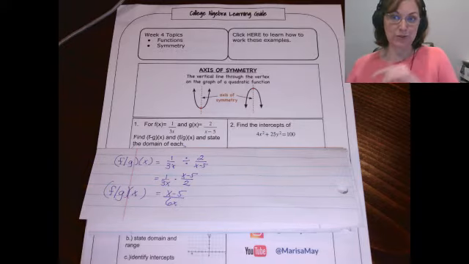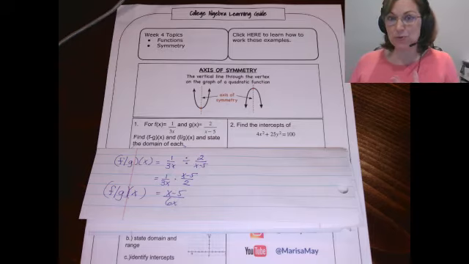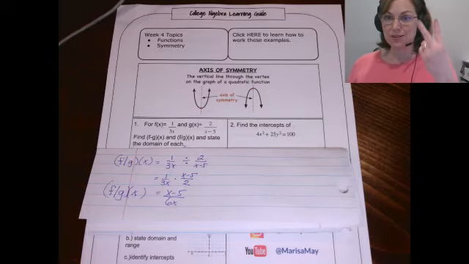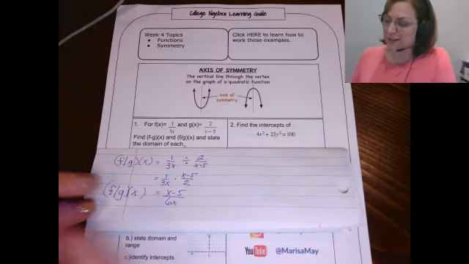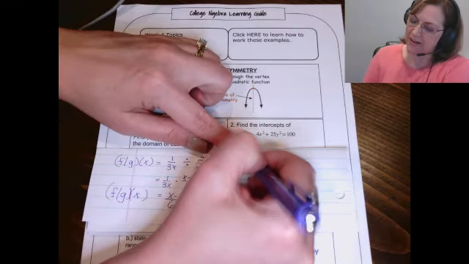So now look at your answer, and we need the domain. Remember the two rules for domain? Square roots, denominators. Obviously, this one is the denominator. So I'm going to set my denominator and say that it cannot equal 0.